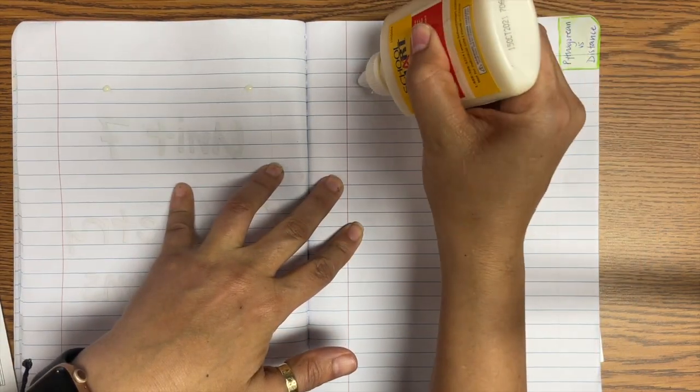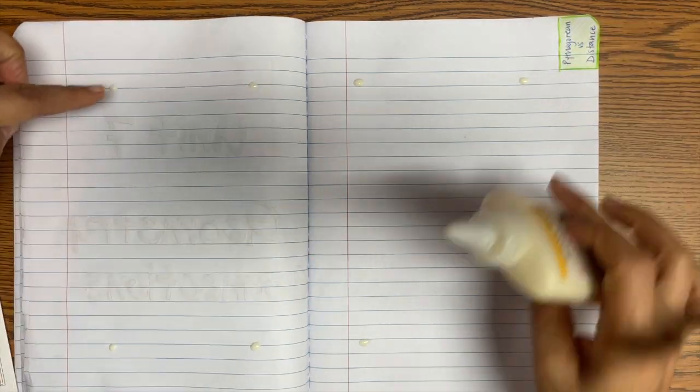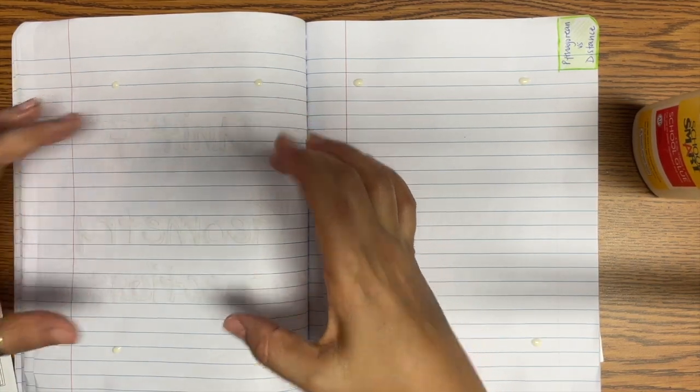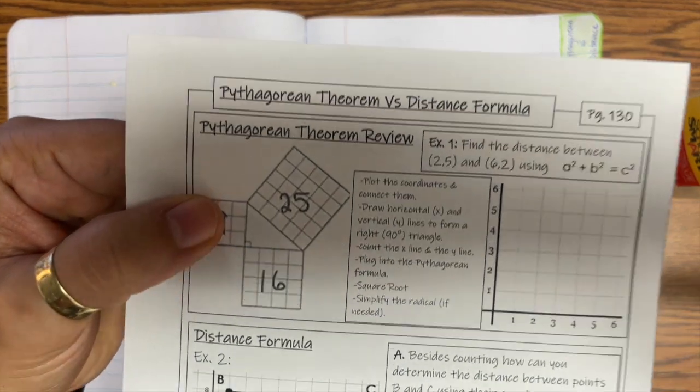4 smalls on this side as well. Okay, keep in mind, I'm very inside, and I've also shrunk it this way. That's all you need if you're using my glue. Make sure that your titles match. So Pythagorean theorem versus distance is my tab.